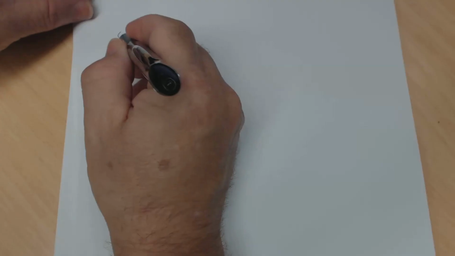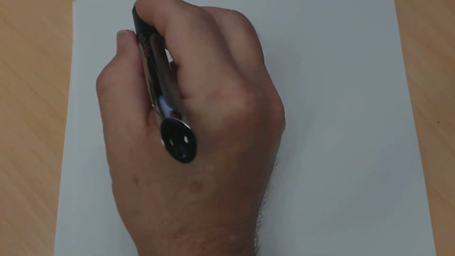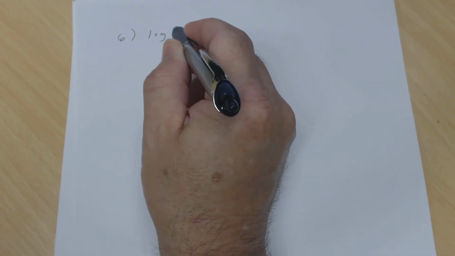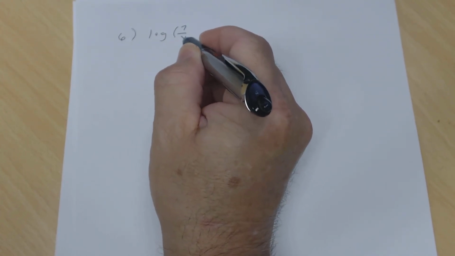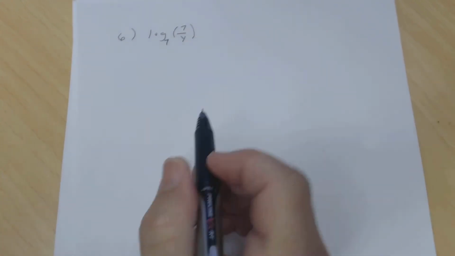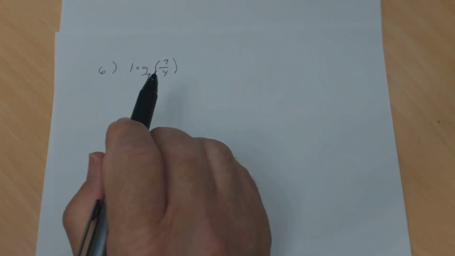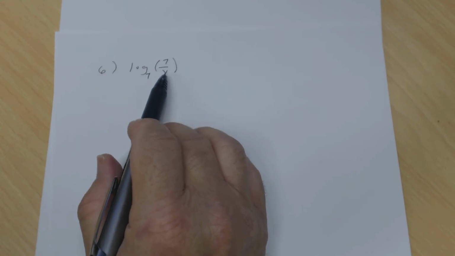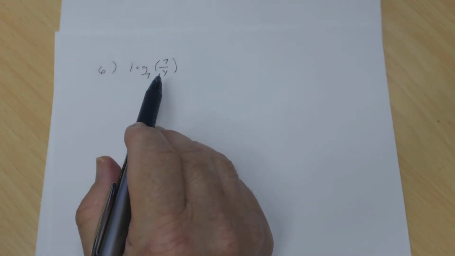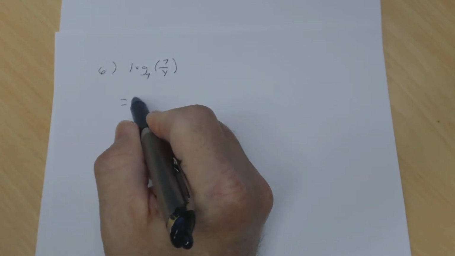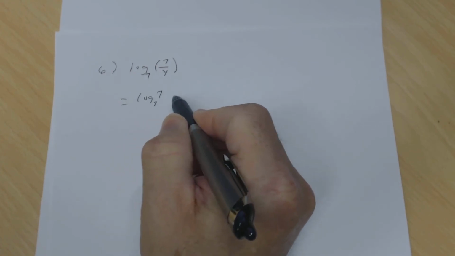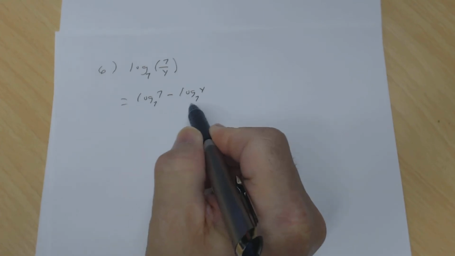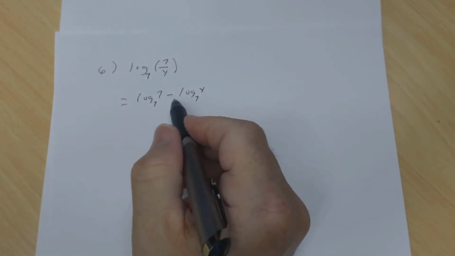Number 6. Suppose you had the log of 7 divided by y, base 7. Again, that's a quotient, so you use the quotient rule. When you think about the quotient rule, you think subtraction. So that's the log of 7 base 7 minus the log of y base 7. Make sure you put your bases.